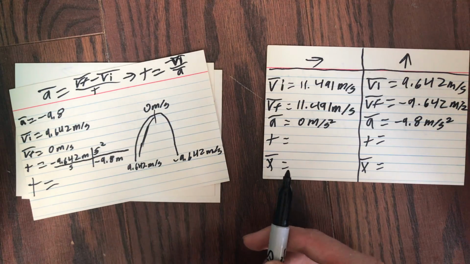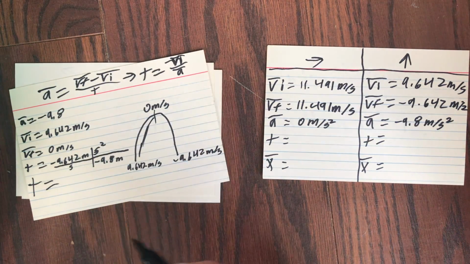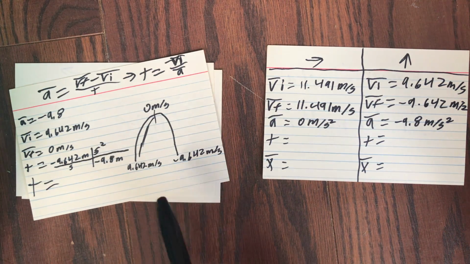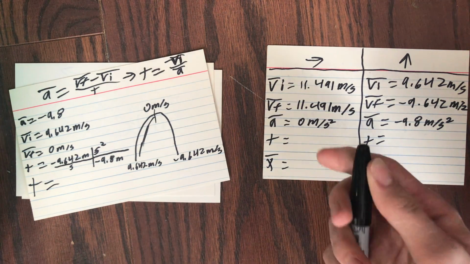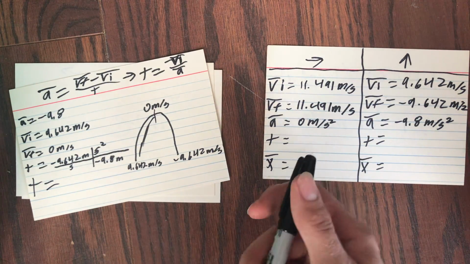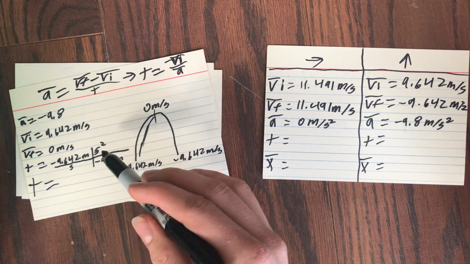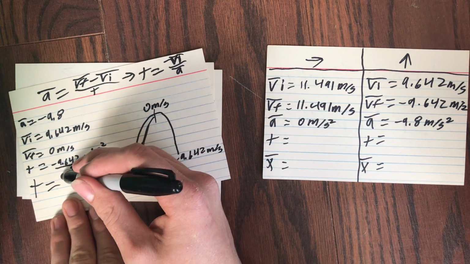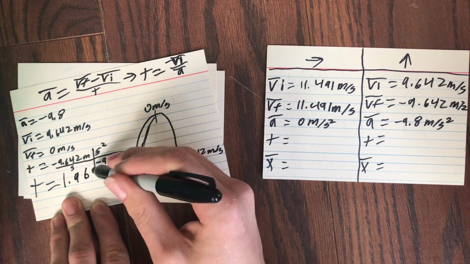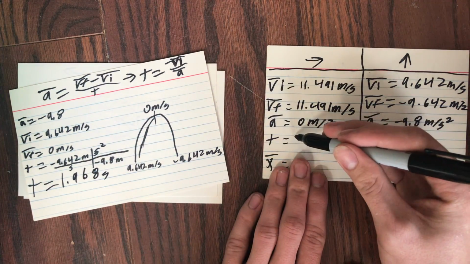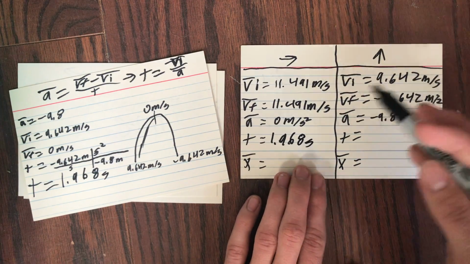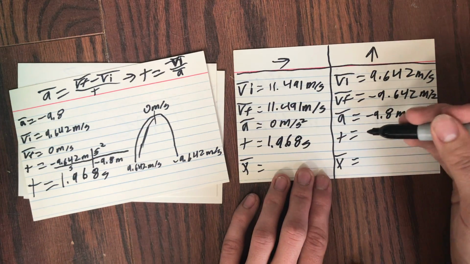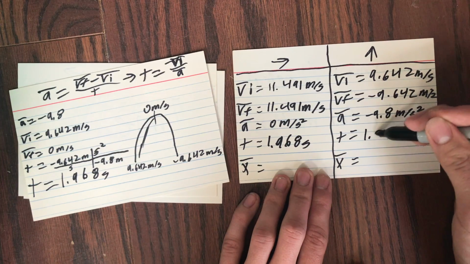After we do the math based on this formula, we end up getting the time for just this segment, and it's going to be half of the final time. So we would multiply the answer here by 2. What we end up getting for the total overall time is 1.968 seconds. So we'll just write that over here as well. And obviously it's going to be going for the same amount of time both horizontally and vertically, because as soon as it hits the ground it's going to stop in both ways.